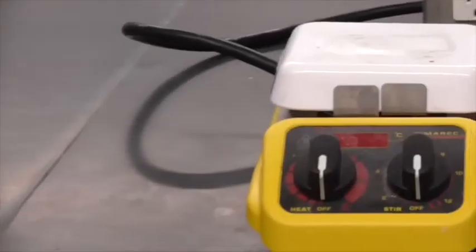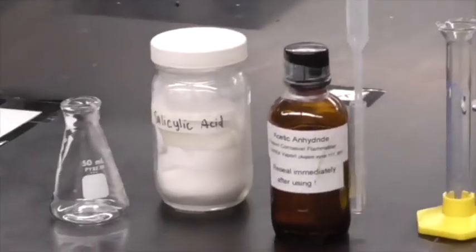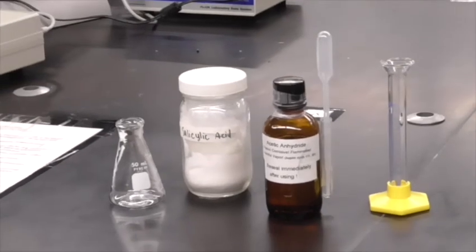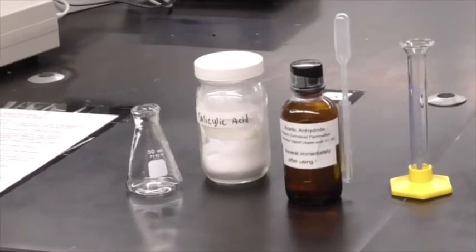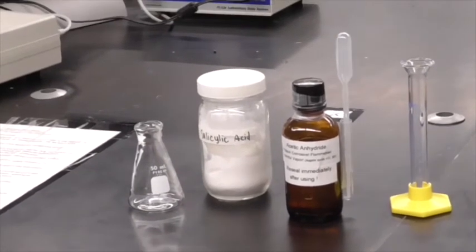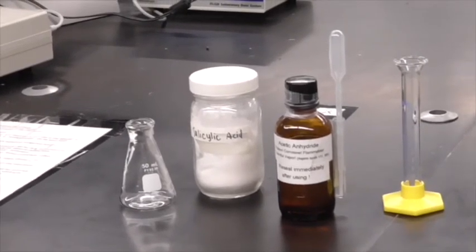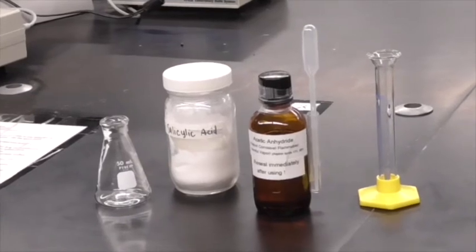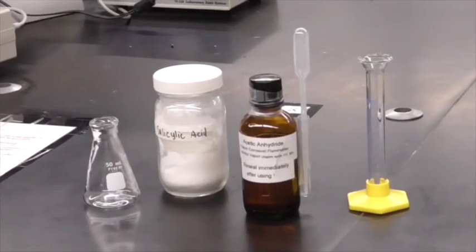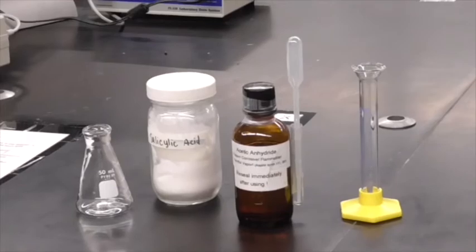One last thing about our reactants is that acetic anhydride is also very corrosive. So we're going to take care not to get that on our hands or clothes or anything like that, because it'll eat right through it. All right, so next thing we need to do is weigh about 2 grams of salicylic acid. So let's go over to the balance.